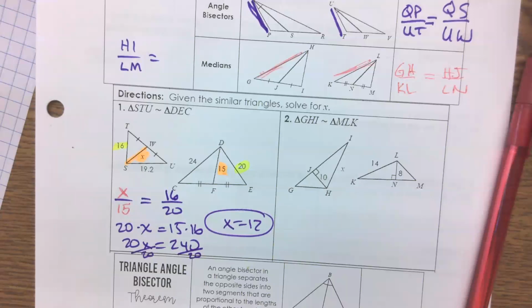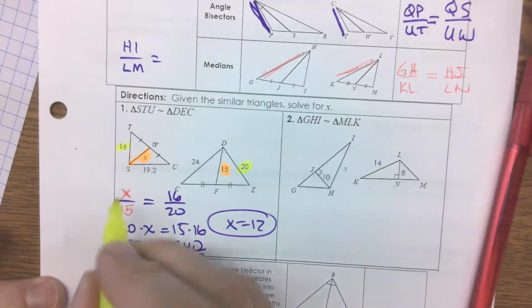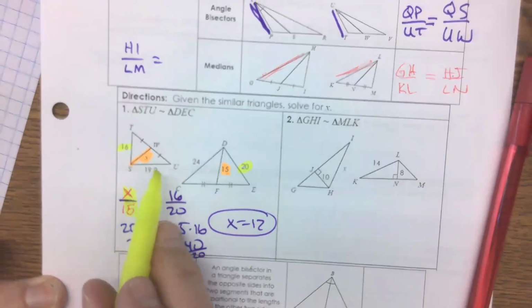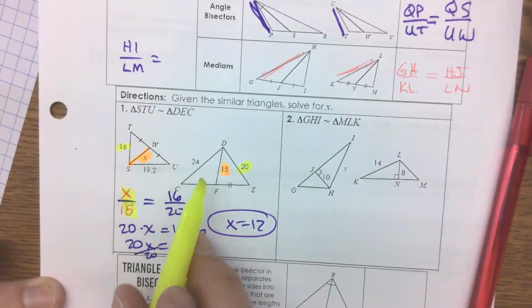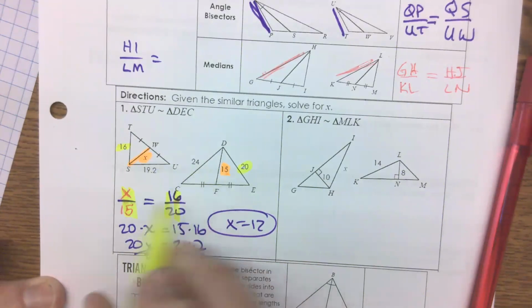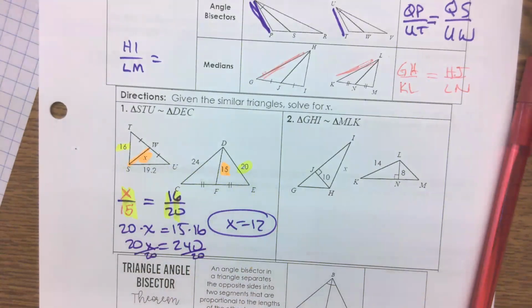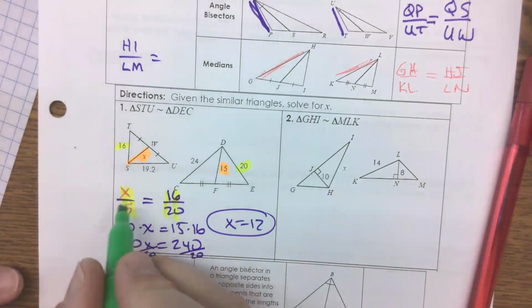Okay, good. Hands down question. What if it wouldn't matter if you did like 15 over x and 20 over 16, right? Correct. Okay, cool. When you set up these proportions, you have to make sure that vertically they make sense. In other words, x and 15 are corresponding parts, and 16 and 20 are corresponding parts. You also have to make sure that horizontally they make sense.